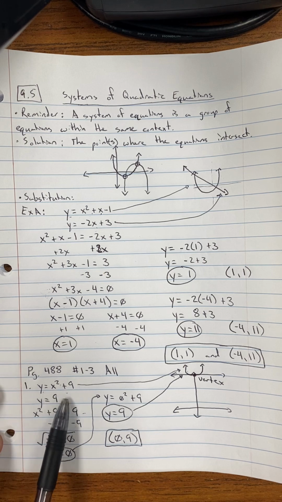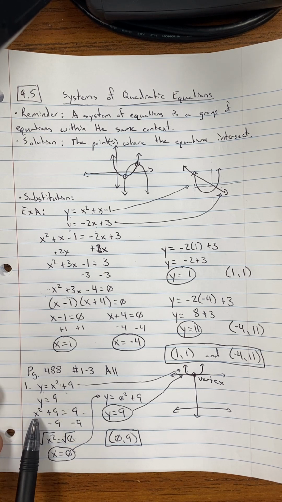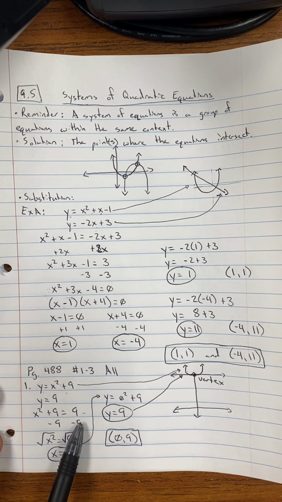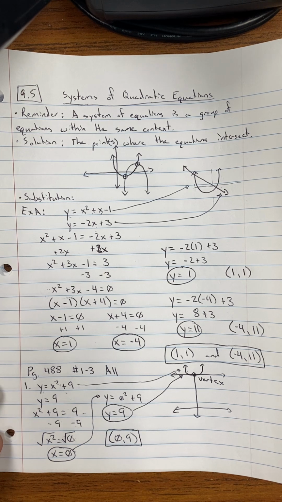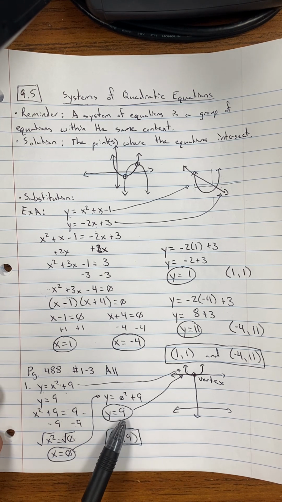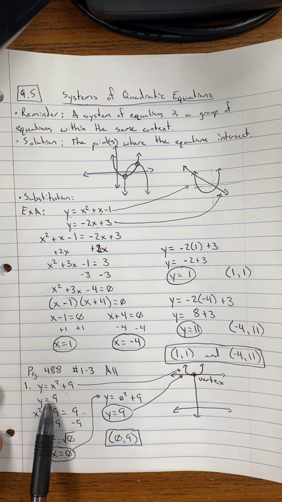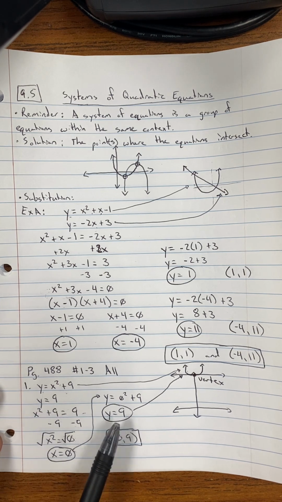Here's why. Because when you go to solve this, x squared plus 9 equals 9. You subtract the 9, and you end up getting a 0. If you're taking the square root of 0, that's going to be the one case where you end up with only one solution. Because think about it, there's no such thing as negative 0, no such thing as positive 0. So there's only one answer here. You plug in 0, and you still get 9 as an answer. Or you could have just recognized that you were going to get 9 as your answer anyway.